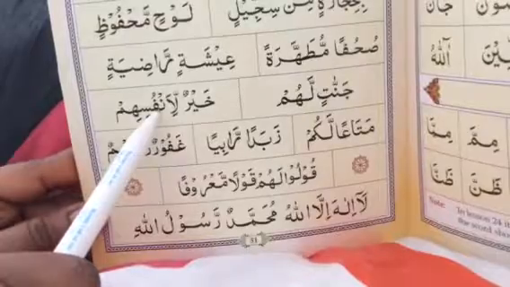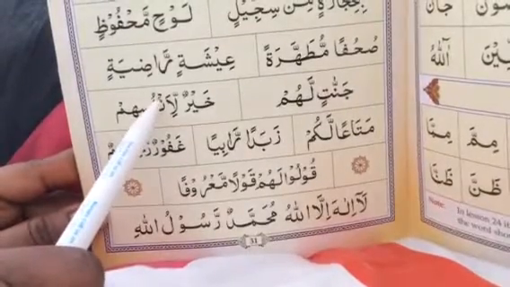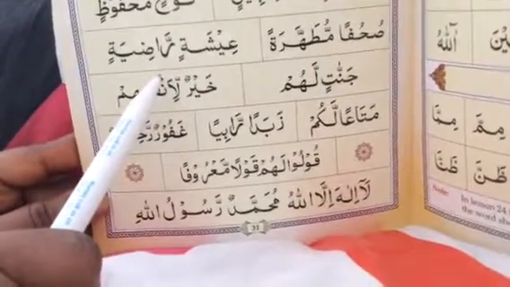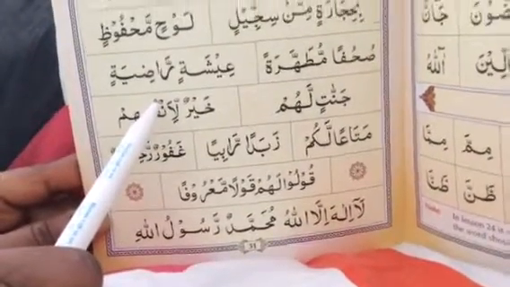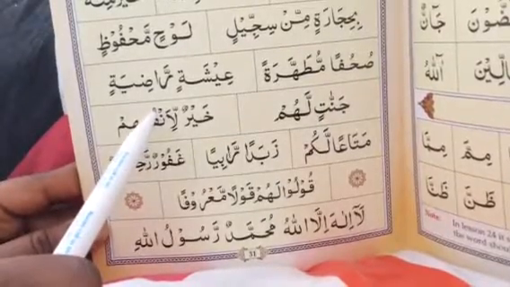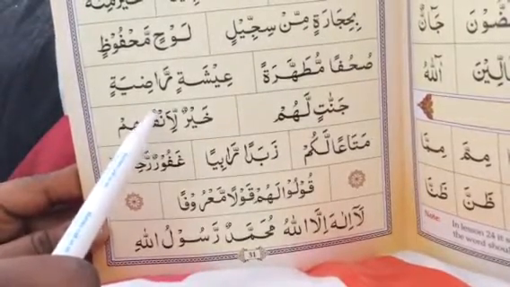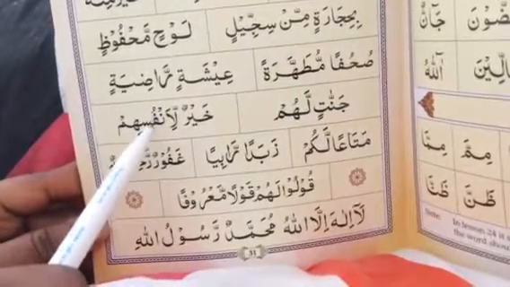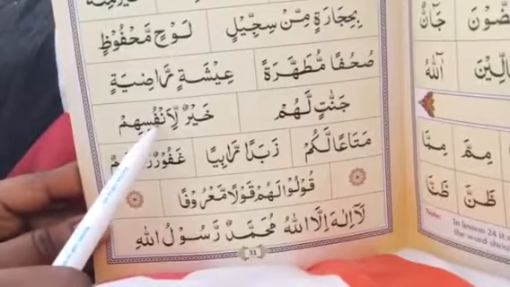Those are hurufu idgham. Take those out. Ba is for iqlab. Take that out. Amza, ha, kho, ain, ghoin. Take those out. Then the remaining letters are for ikhfa, which will include fa. So we do ikhfa here.